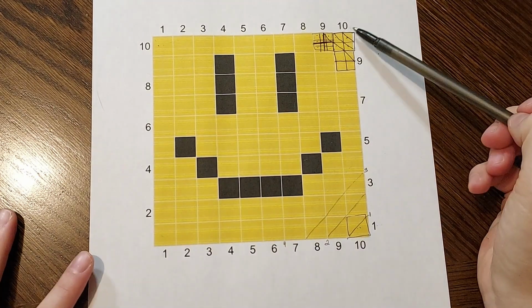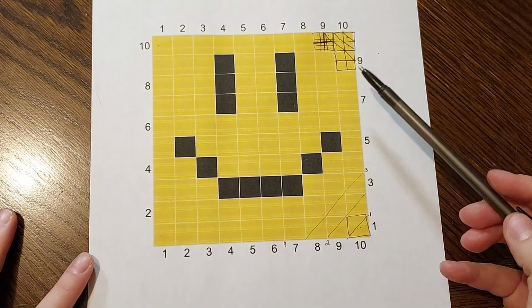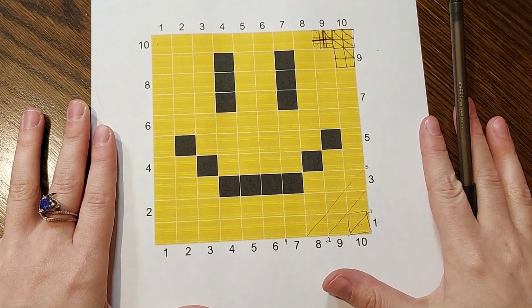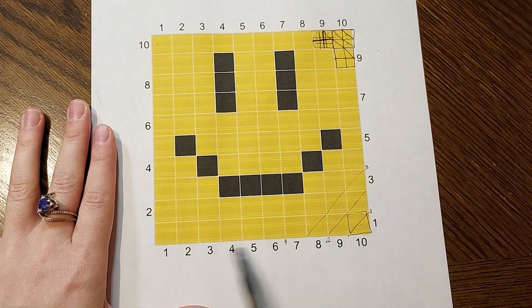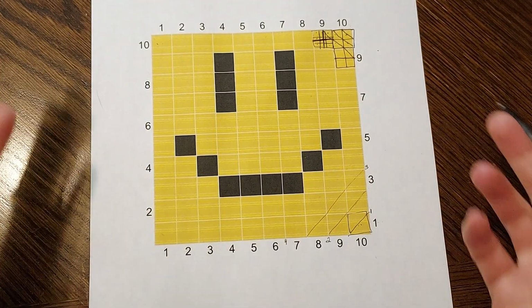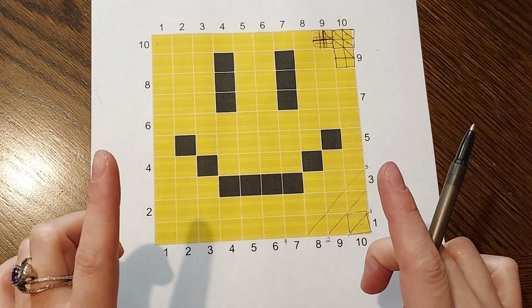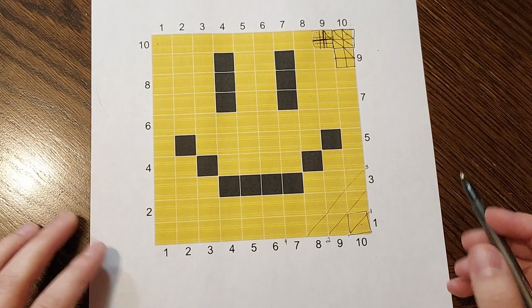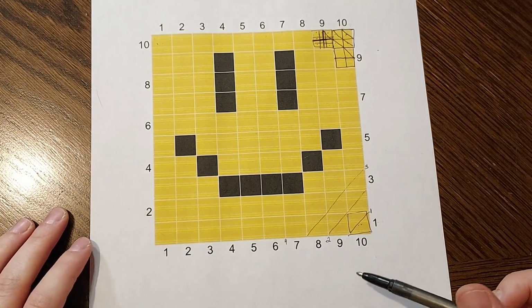All right, and then going to these notes I've got up here. Okay, so you found this chart, this little smiley face, and it is 10 stitches by 10 rows. I like this, but I want to make it a little bigger. 10 rows by 10 stitches is not very big at all, right? So what you could do is double it.